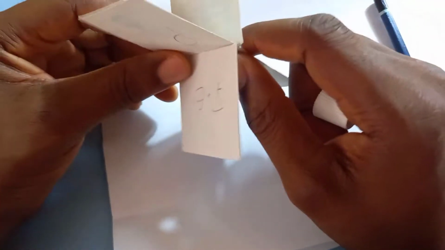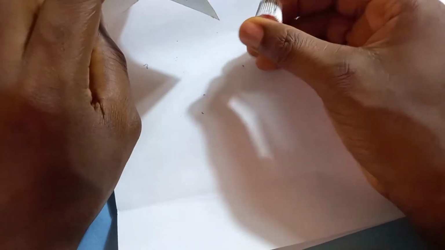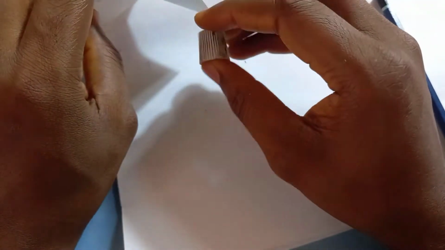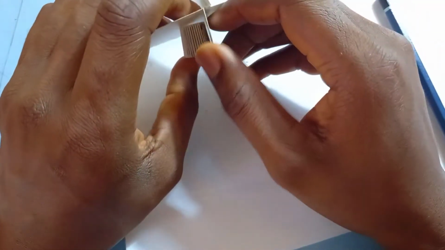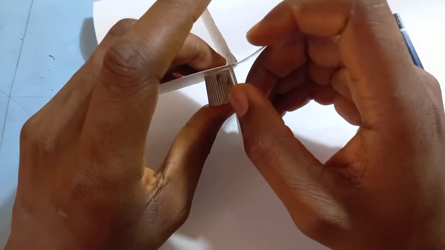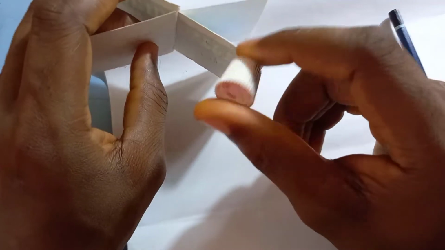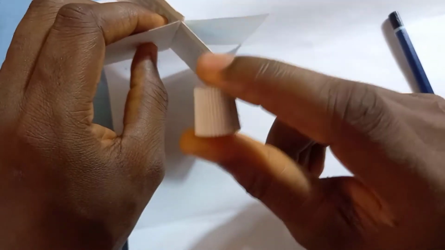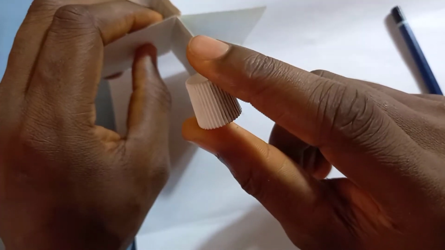So we are using the third quadrant. If we were to place an object, and we're still using that same object we used last time, like this, and we decide to plot an orthographic projection for this object in third angle projection.